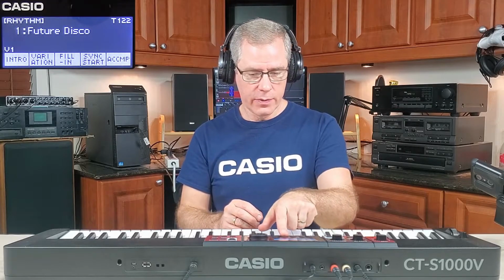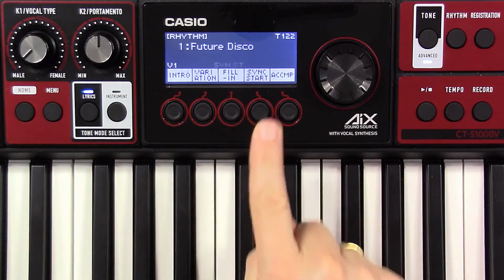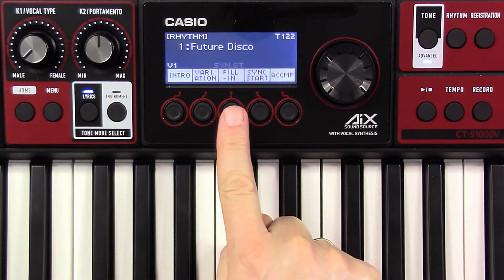And just to finish off, I'm going to show you how you can split the keyboard, use the synchronized start to synchronize an arpeggiated bass line with the drums, the rhythm drums, and to bring a song in. This is actually a song I'm working on. So I'm going to, first of all, synchronize start. So we've got the synchronized start on, because that's now flashing.